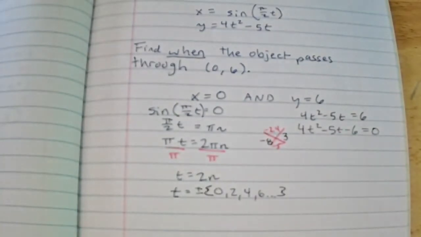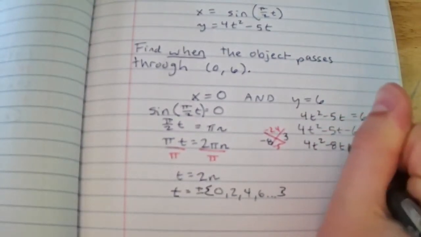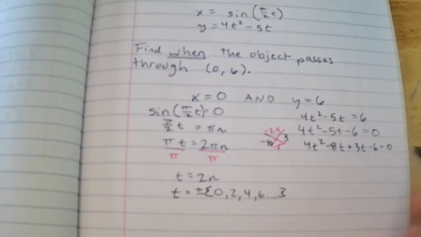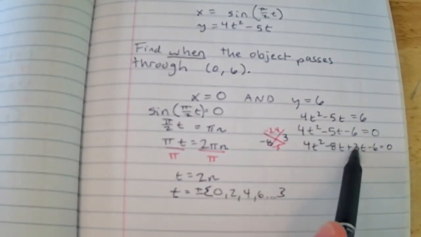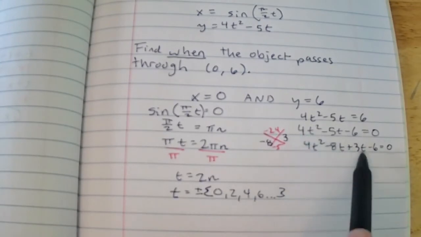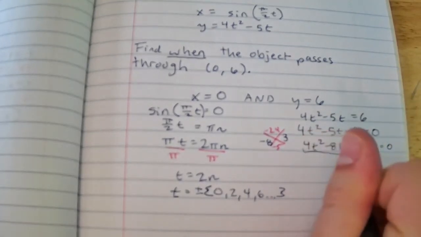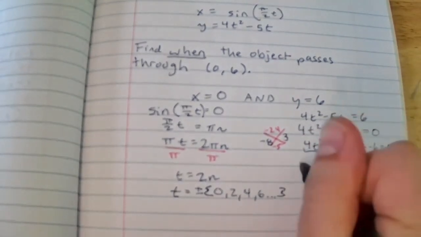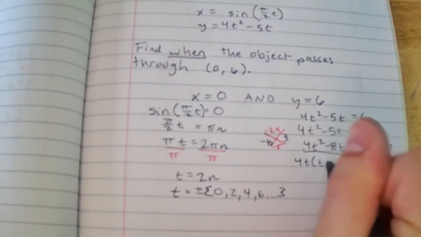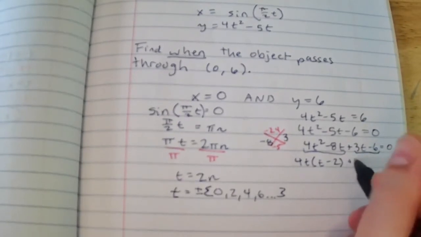So we can factor by grouping here, and we'll get 4t squared minus 8t plus 3t minus 6 equals 0. So in other words, I just split up that middle term. Now I'm going to do the actual grouping step where I'll factor out the GCF out of this first group and this group separately. So the GCF out of this first group is 4t. When I factor that out, I'm left with t minus 2. And the GCF of this second group is 3. So plus 3 times t minus 2.